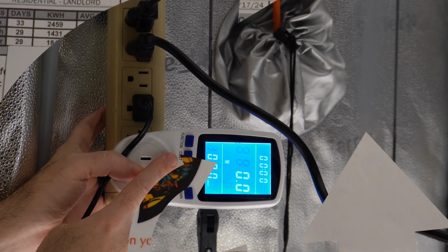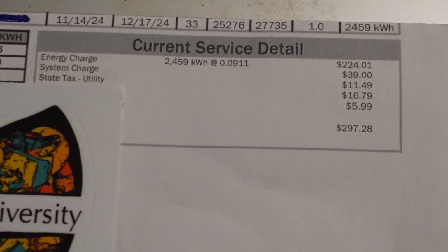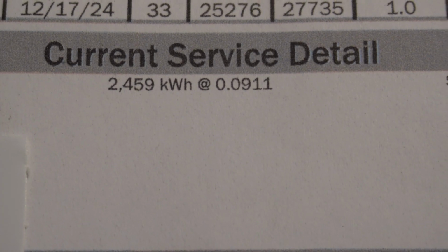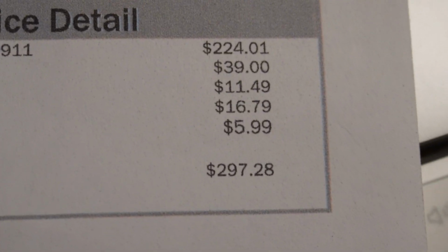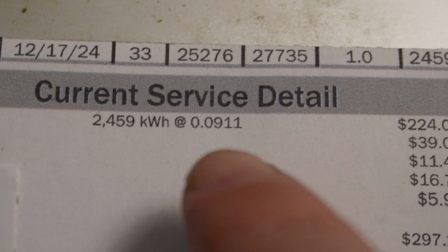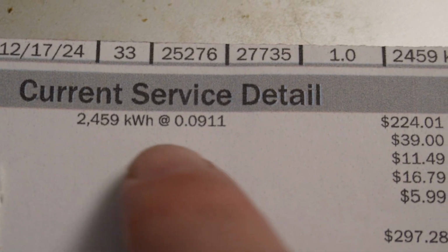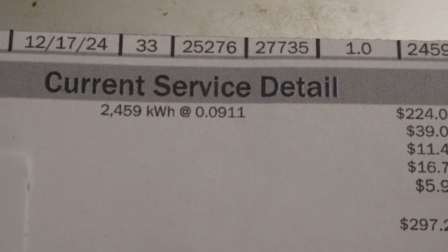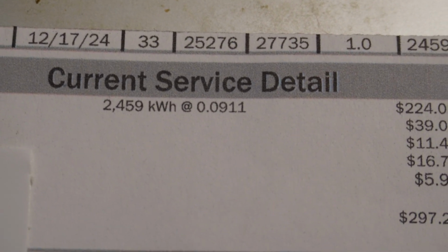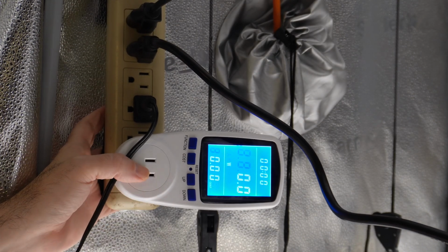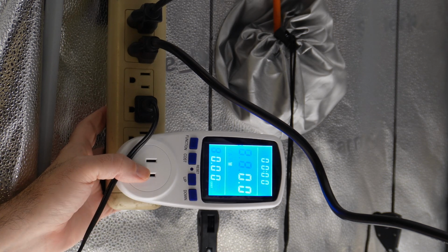Grab your most recent power bill, go to the back where they explain your charges for the month. Mine says current service detail. Power's not cheap. But anyways, right here you can see what it is charging me per kilowatt hour. 0.0911. So essentially 9 cents per kilowatt hour is what I'm getting charged. And now you know what your cost is. You've got it calculated. I've got mine entered in.